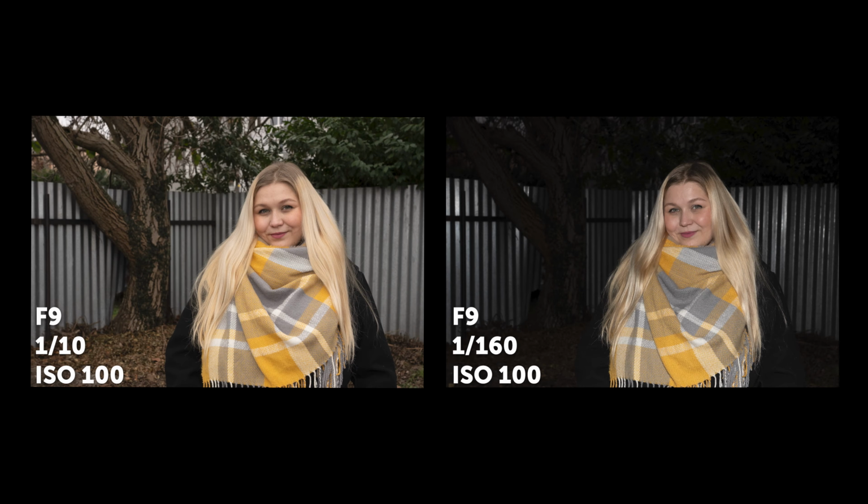Now this can have both a positive as well as a negative effect on your photo. So with a longer shutter speed, you can affect the contrast between the foreground and the background, which helps separate the subject from the background. Or you can get creative and create something like this. But we'll talk about that later.